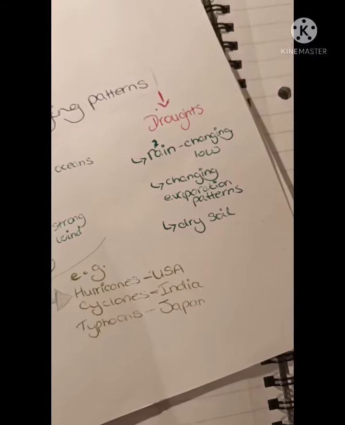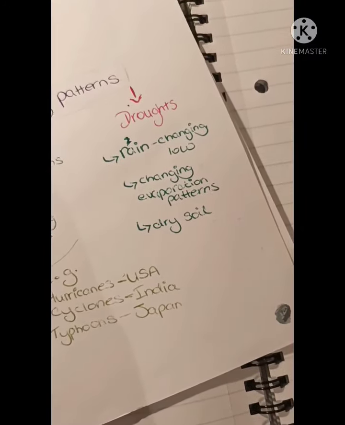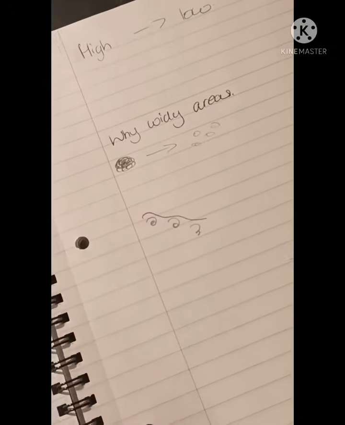Anyways, droughts, rain changing from high to low. I think I know, changing evaporation patterns and dry soil. Hopefully this helps. Yeah, this is a different topic.